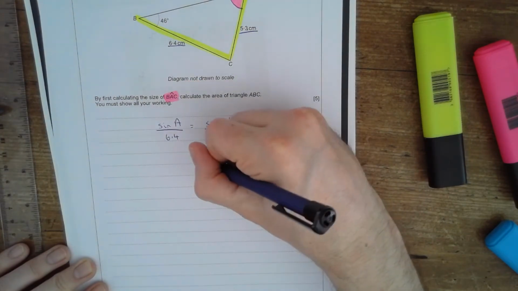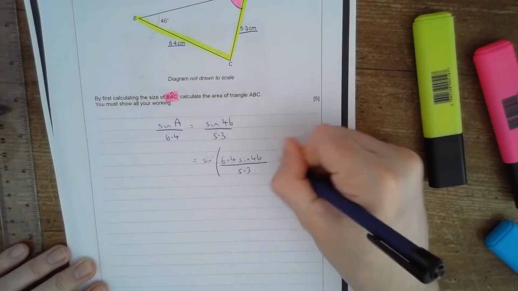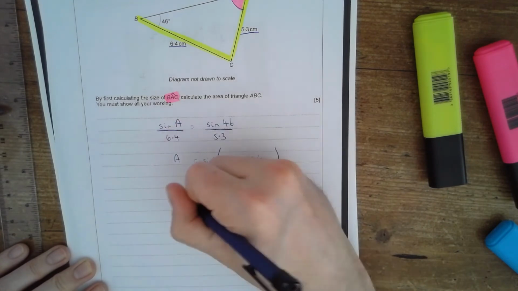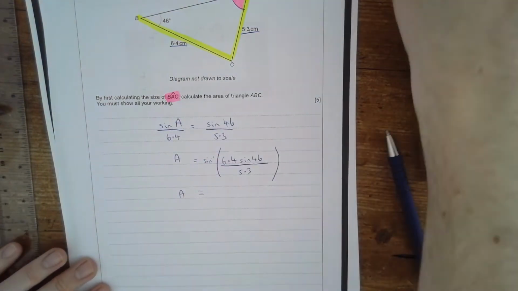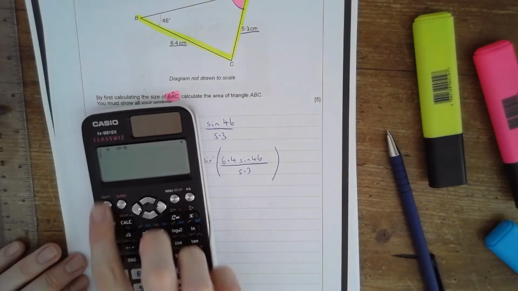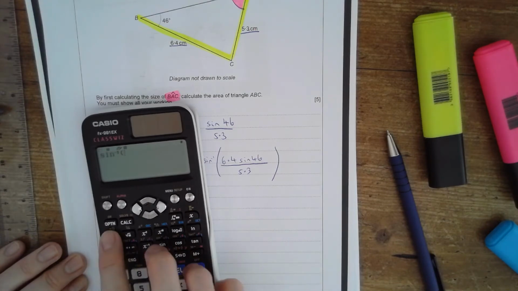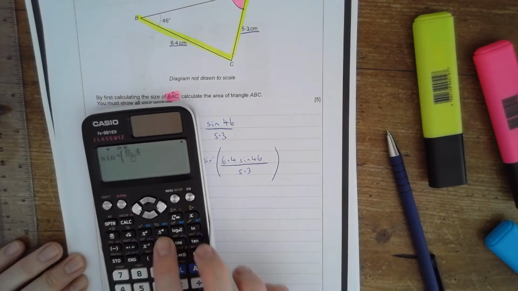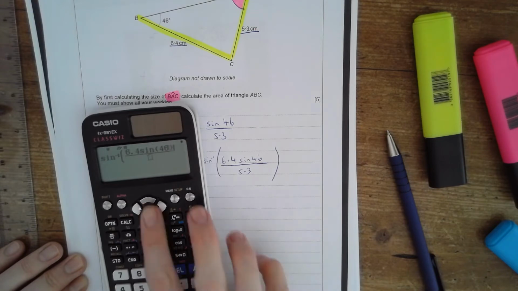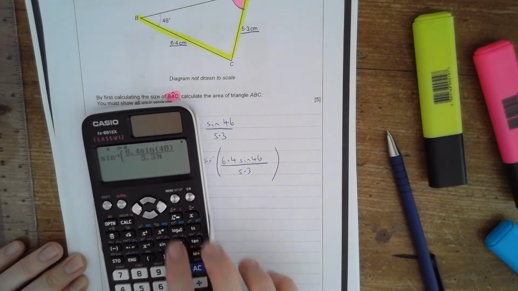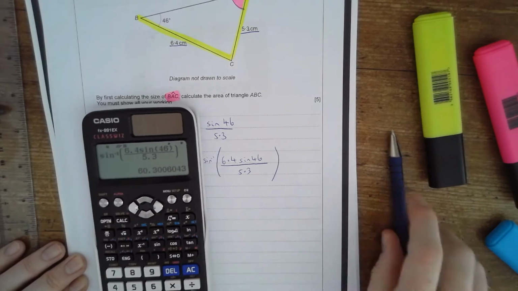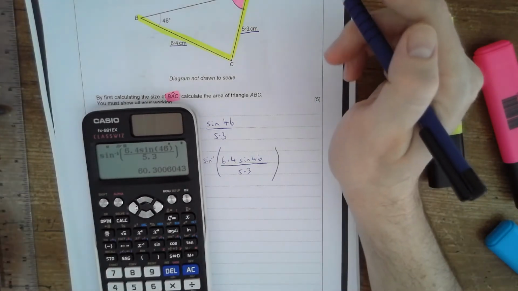And then I'm going to take the sine over to do inverse sine of that. That will tell me what angle A is. Okay, so into my calculator: shift sine, fraction, 6.4, sine 46, close your bracket, over 5.3. The bracket doesn't go there, it needs to come all the way over to the side. Equals 60.3 blah, blah, blah.